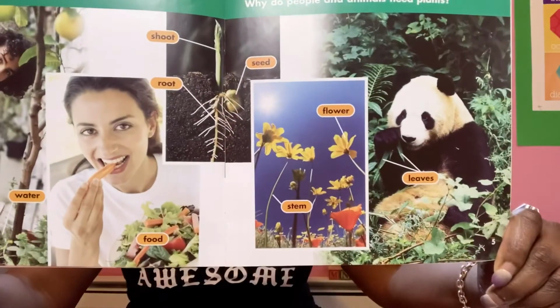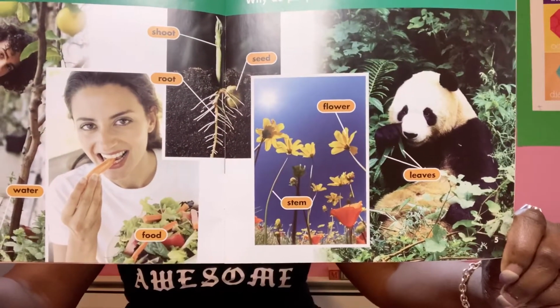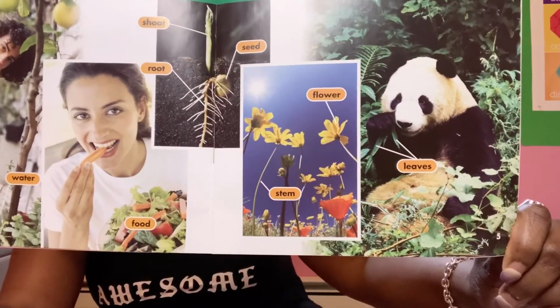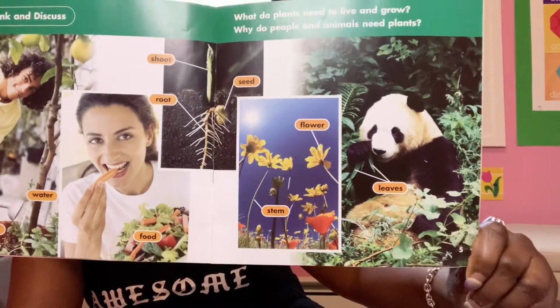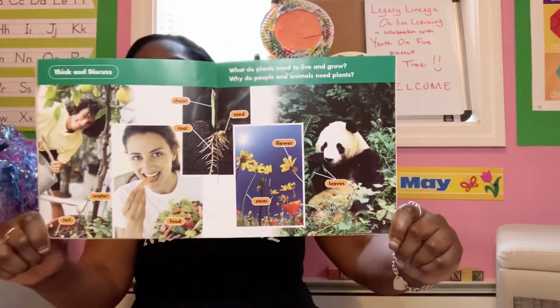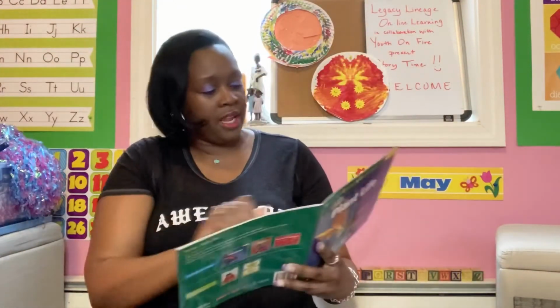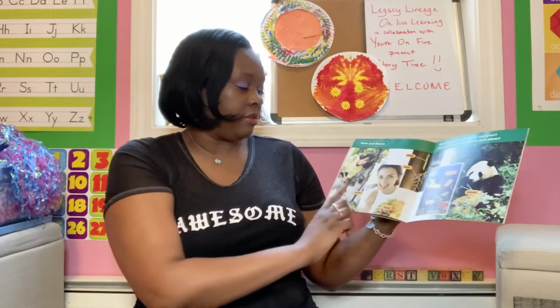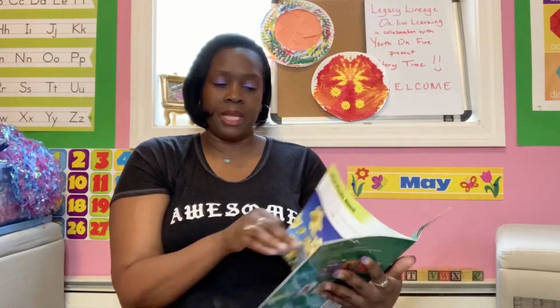This picture's gonna do a good job of telling us what they need to grow and why people and animals need plants. All right, let's see if it answers it for us. We need plants for food, and so do animals. And then this shows us the different types and parts of a plant.